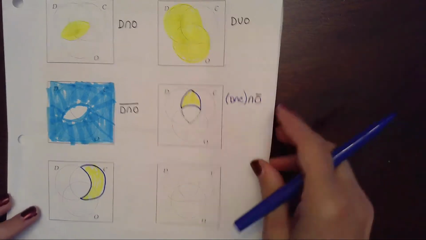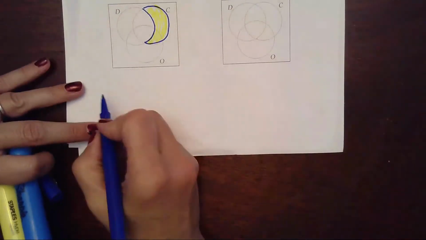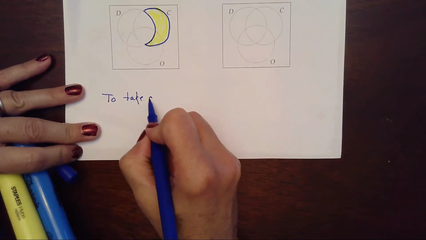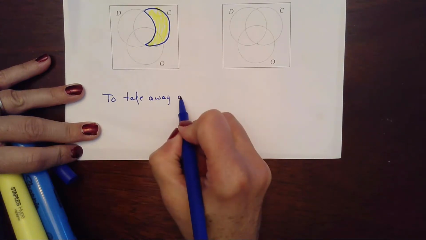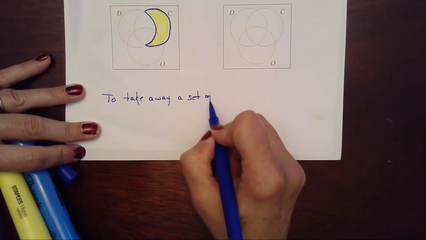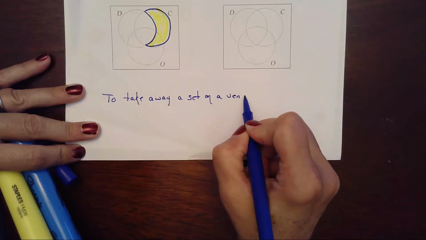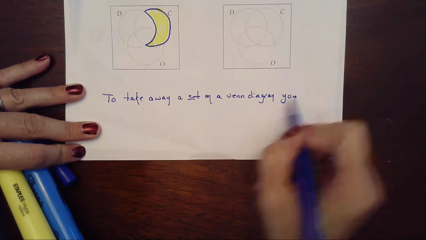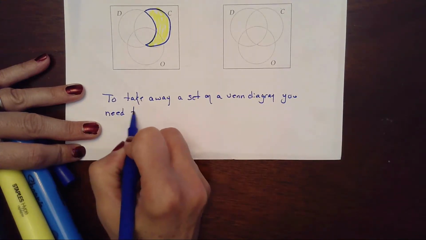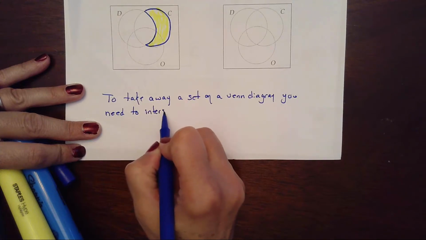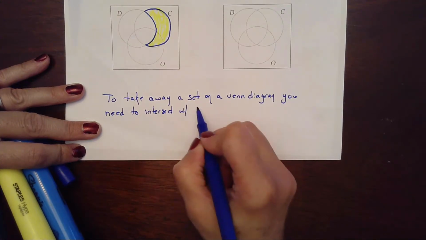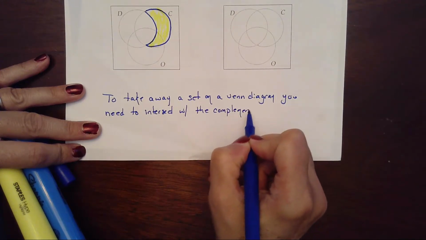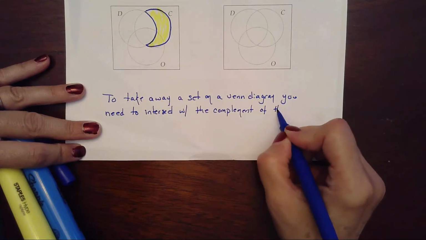Okay? I'm going to write that down here. To take away a set on a Venn diagram, you need to intersect with the complement of the set you want to take away.